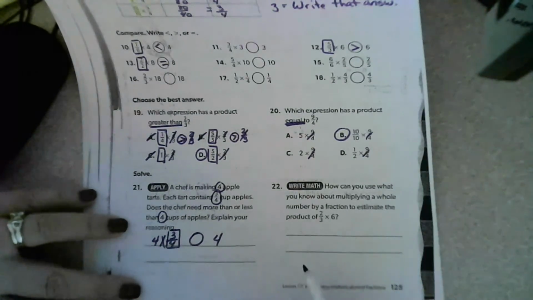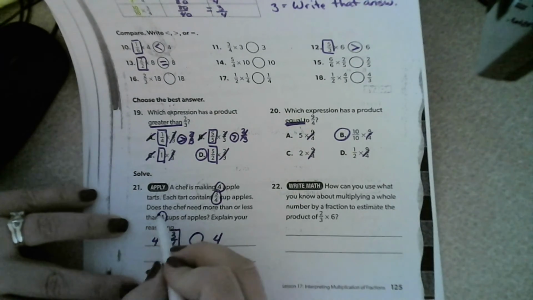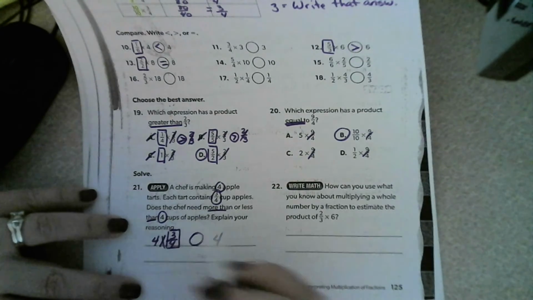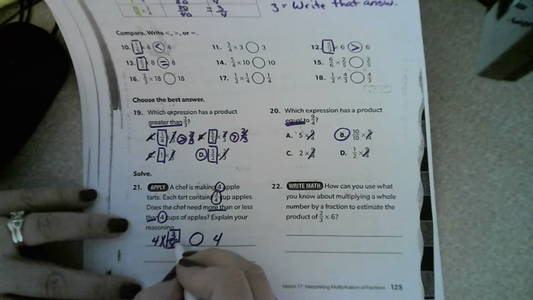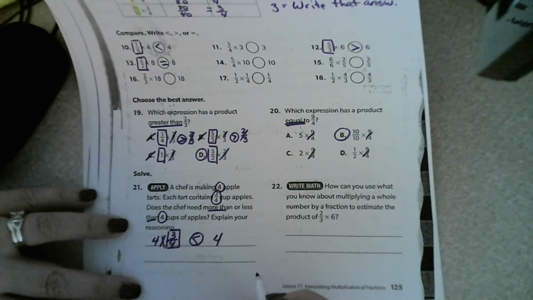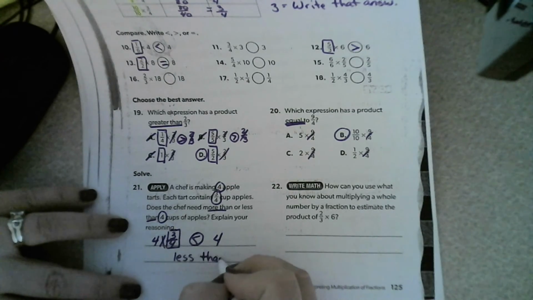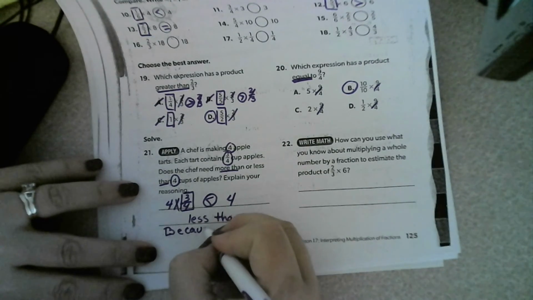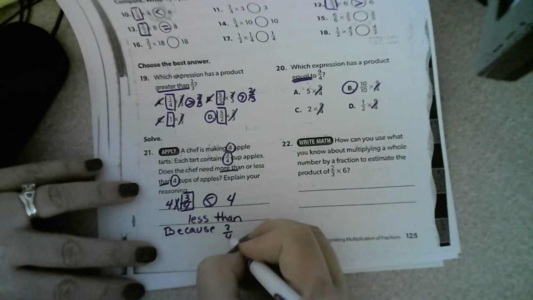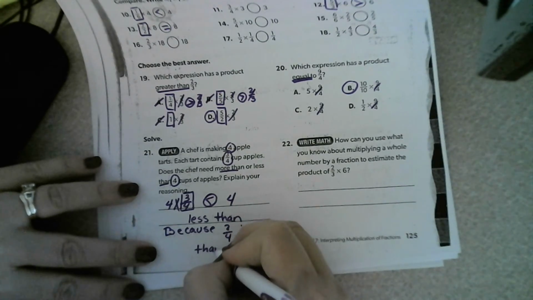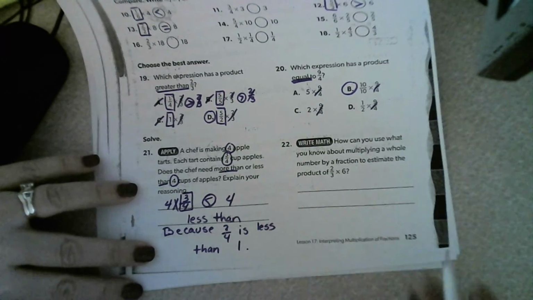I didn't even read it. That's just what we're doing this week. And if I did read it, it says, does the chef need more than or less than, so I'm going to find out, 4 cups. Odd man out, it is 3/4. 3 is less than 4, so it will be less than. And to explain, it's because 3/4 is, you guessed it, less than 1. Okay.